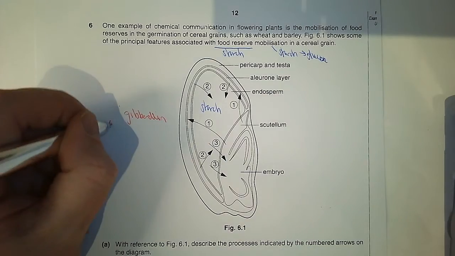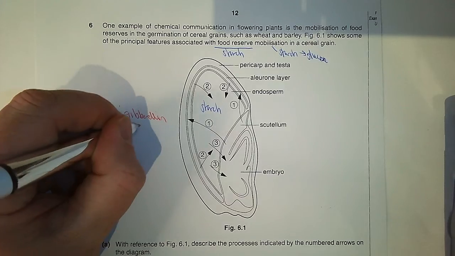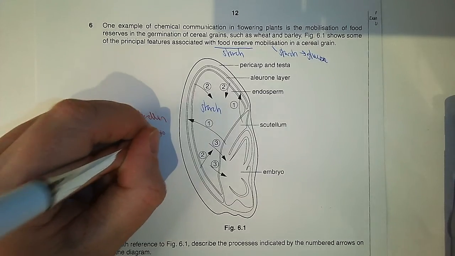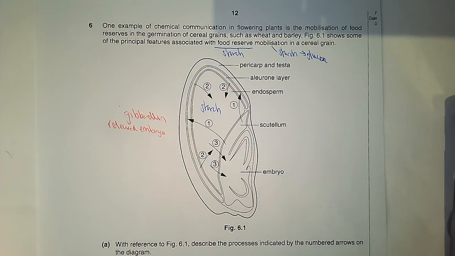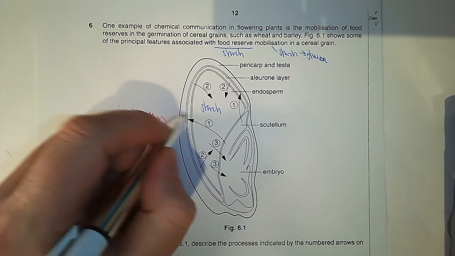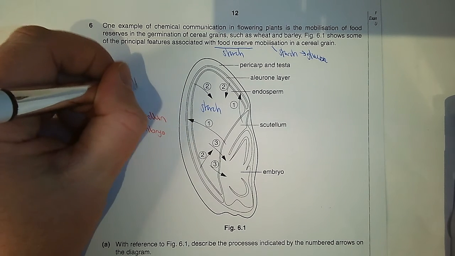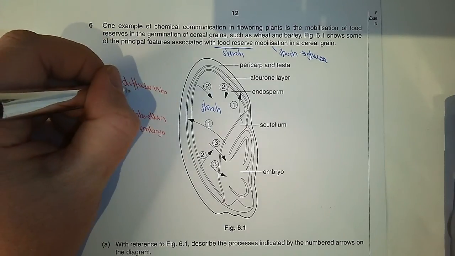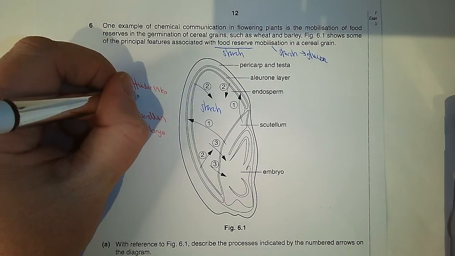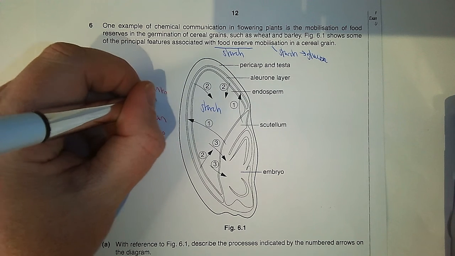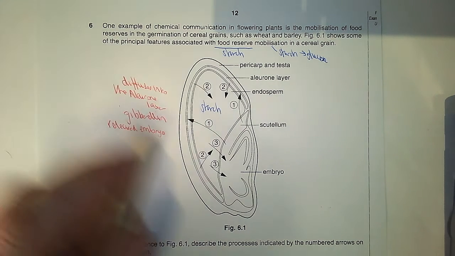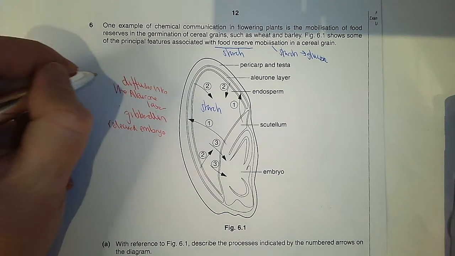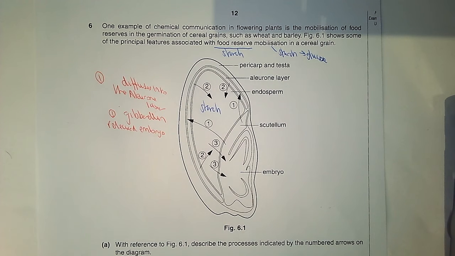So that's released from the embryo, and it diffuses into the aleurone layer. So that's what's happening at number 1.